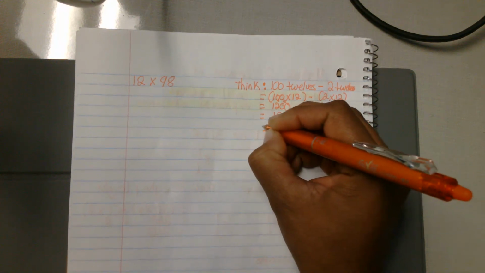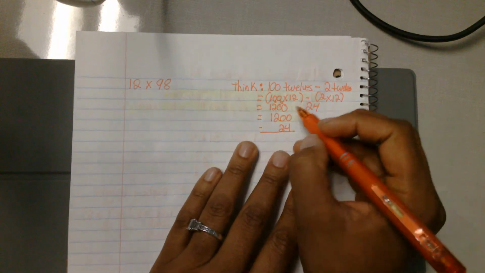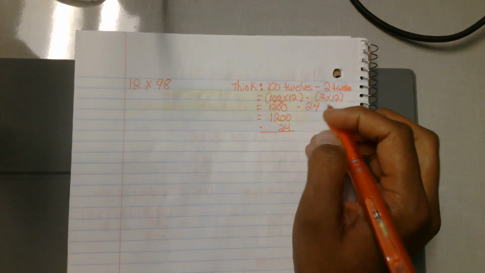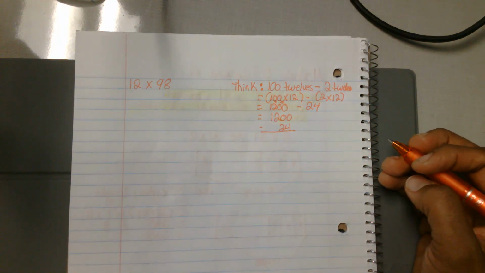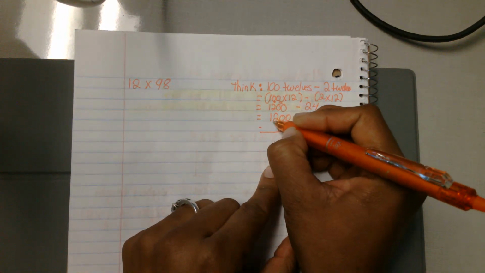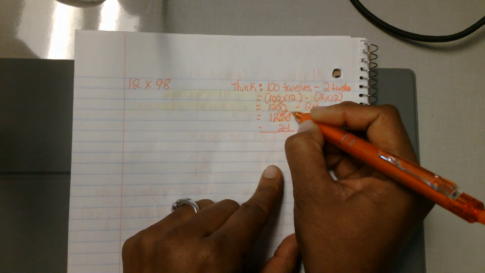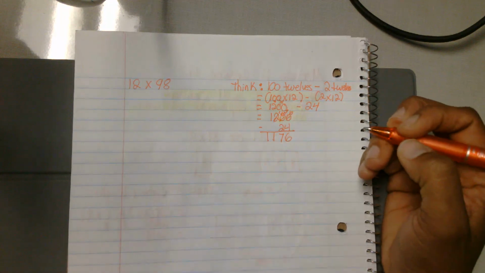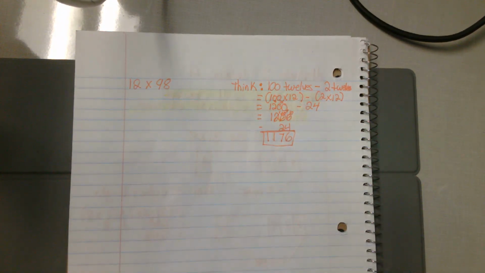Or if you're able to see it, I can think 1200 minus 20 is 1180, minus another 4 is 1176. Let's check here. I have to regroup. This becomes 11, 10, 9, 10, 6, 7, 1176. So my answer is 1,176.